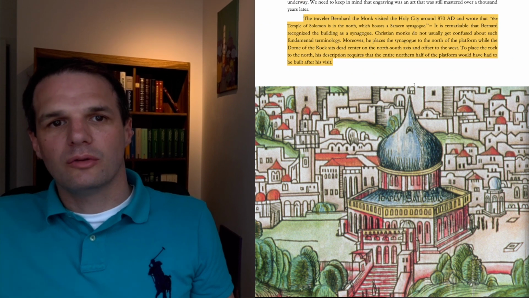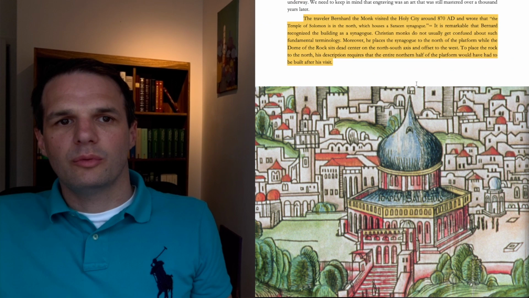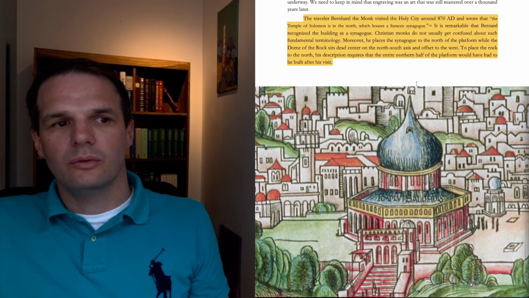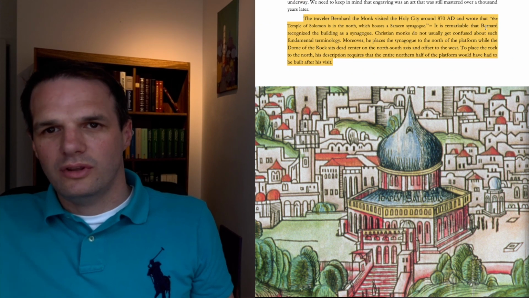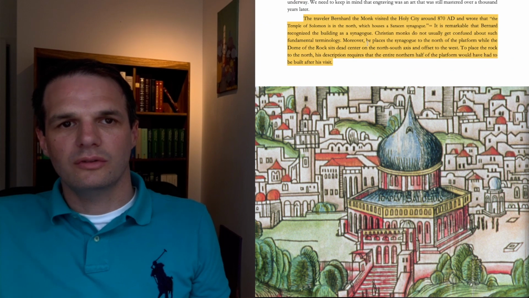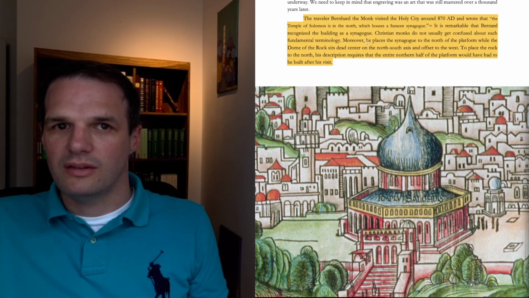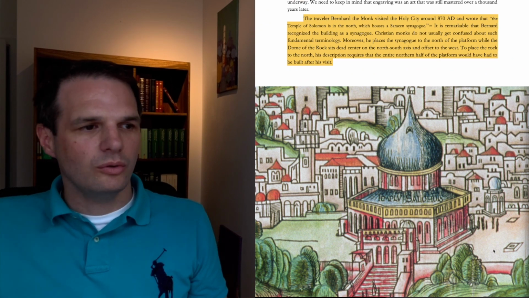Anyway, but now to the more important part. AJ says that according to Bernard the monk, the Temple of Solomon was on the northern edge of the Temple Mount. But once again, this is not what the quote actually says. It says the Temple of Solomon is to the north, which houses a Saracen synagogue. So it's to the north. It doesn't say to the north of what. At least not in this quote.